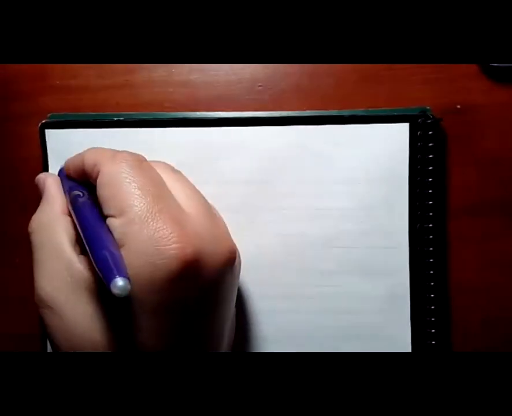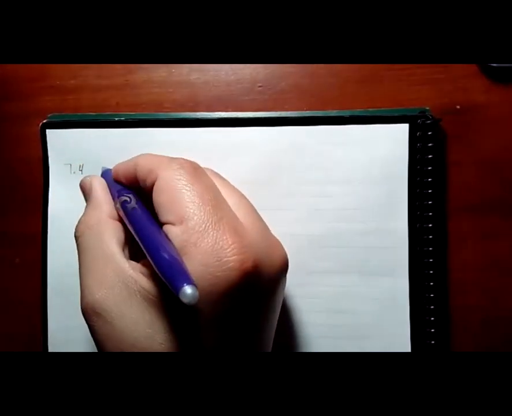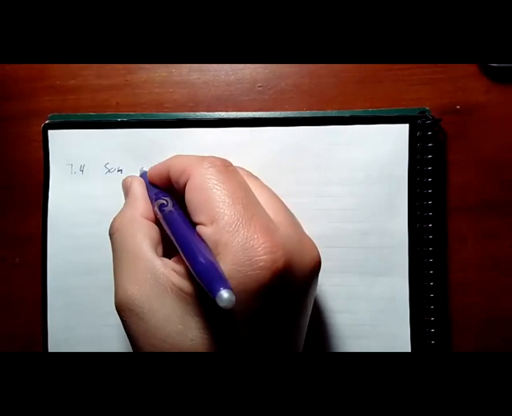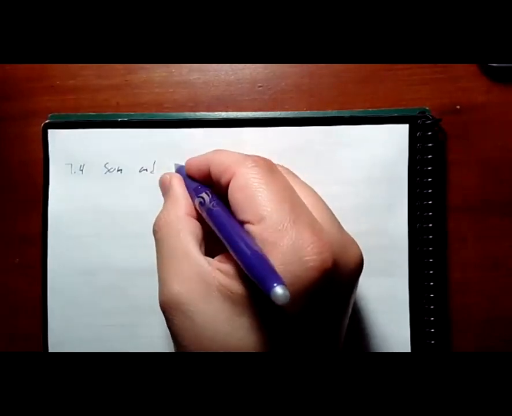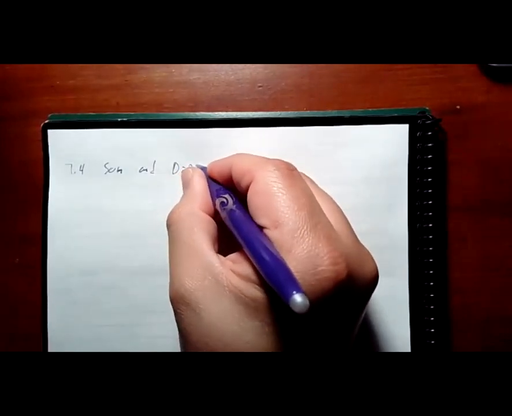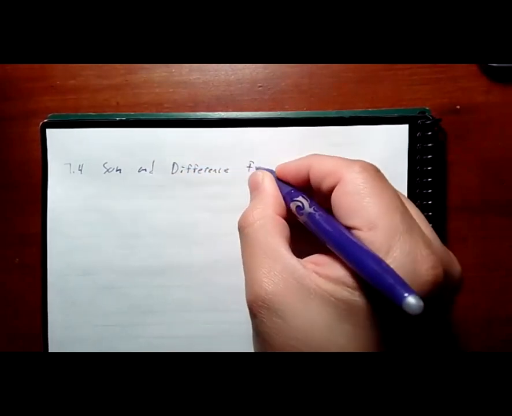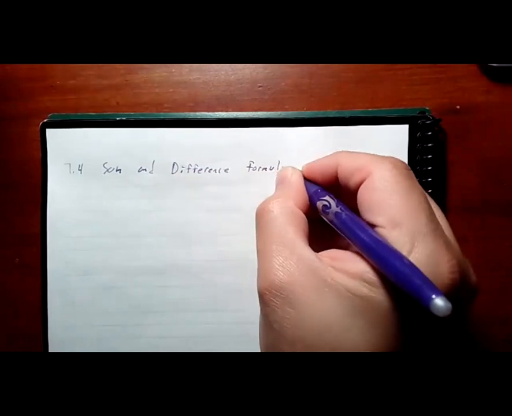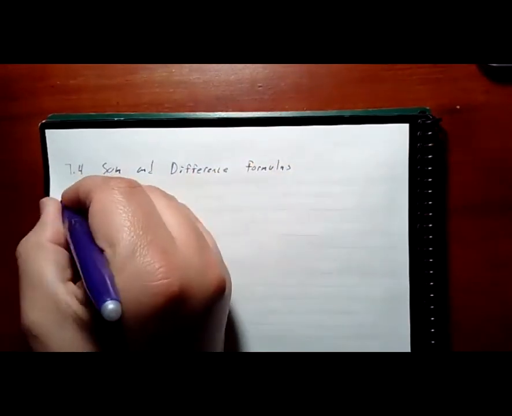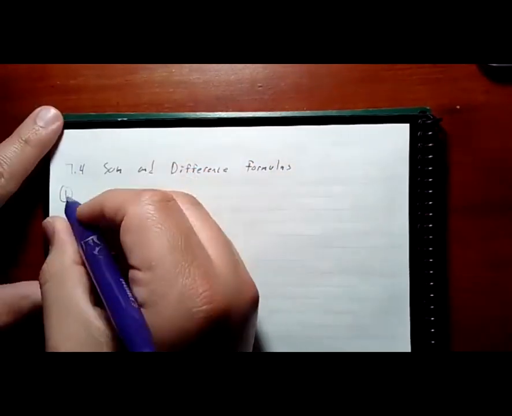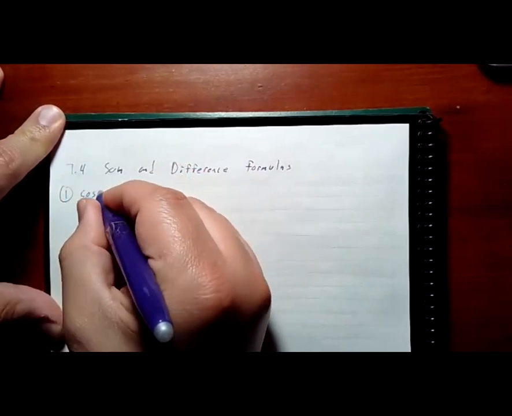All right. 7.4. Sum and difference formulas. Number 1, I'm going to use alpha and beta for my variables.